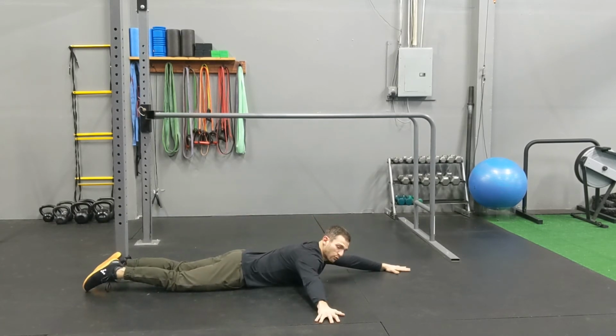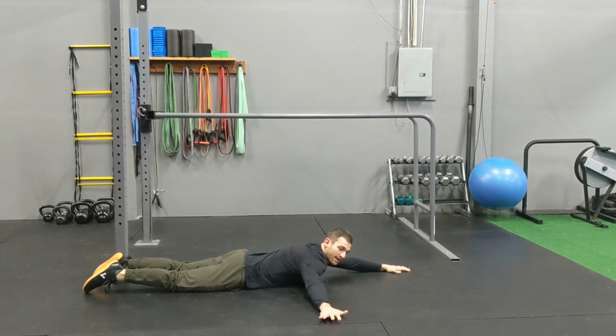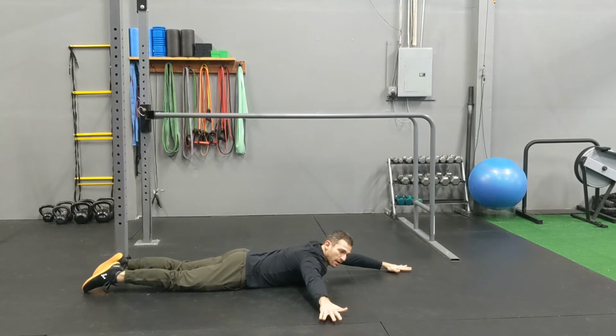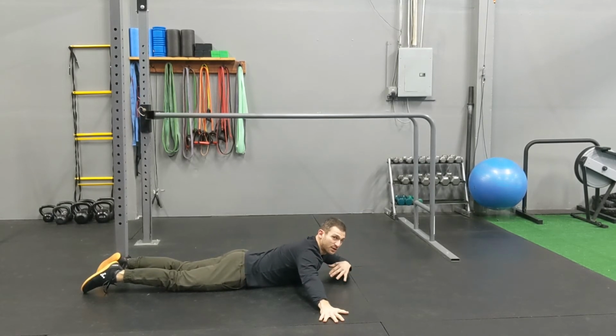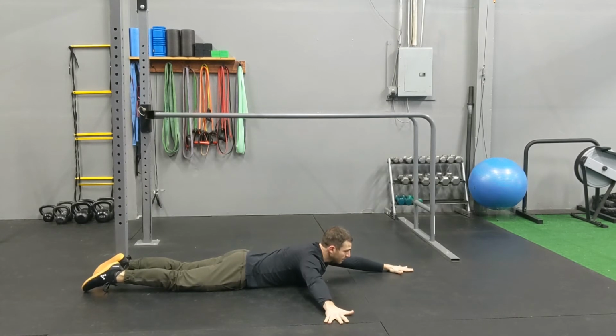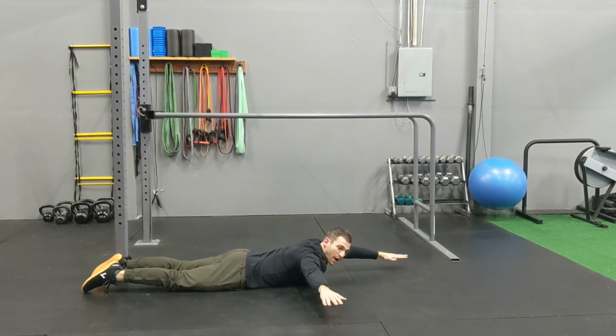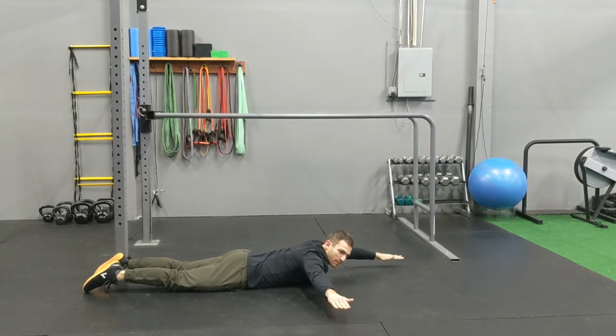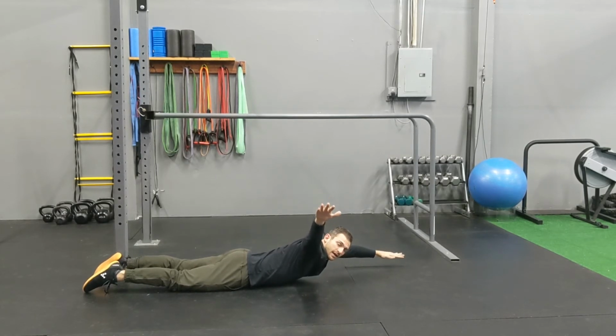So you're going to reach your right arm directly out to your side, your left arm directly in front of you, and hover them both off of the ground. When you do this, you're already starting to activate some muscles in your back. From here, you're going to try and keep your left hand off the ground the entire time while you reach your right arm up to the sky as much as you can and look at it, and then send it back down. Reach the right arm up to the sky and send it back down.